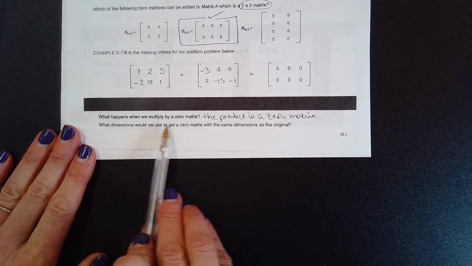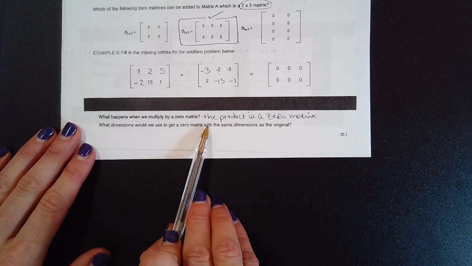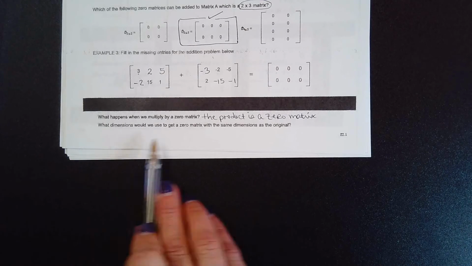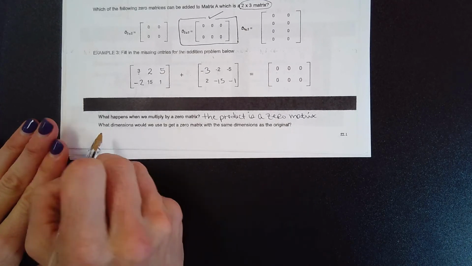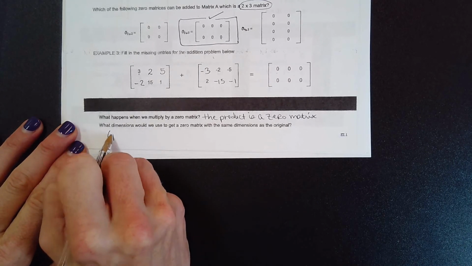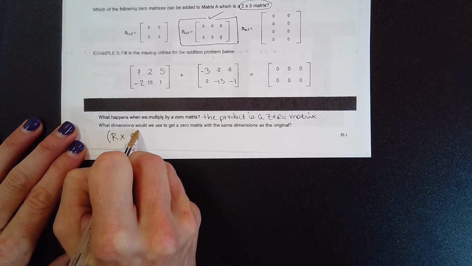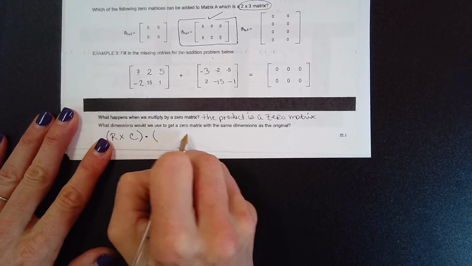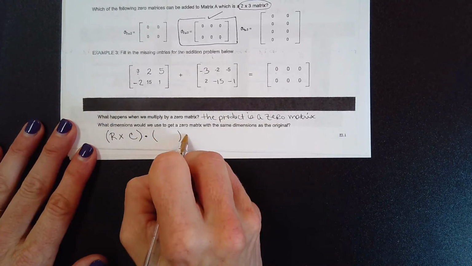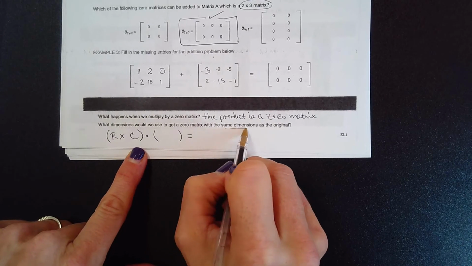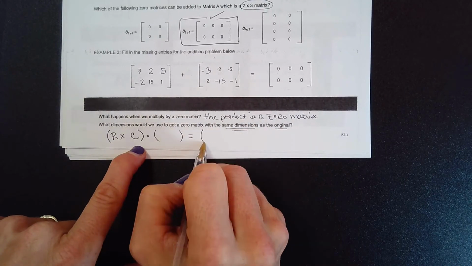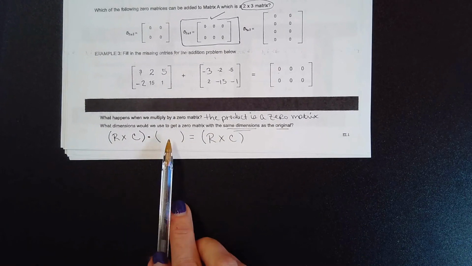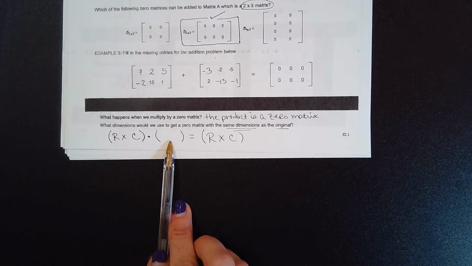What dimensions would we use to get a zero matrix with the same dimensions as the original? Okay, we have to think about that a little bit. So if our original matrix was row times columns, and we wanted to multiply it by something, and we want to get the same dimensions out as the original. So we want our answer to be row times columns. What has to go in here? That's what this question is asking.